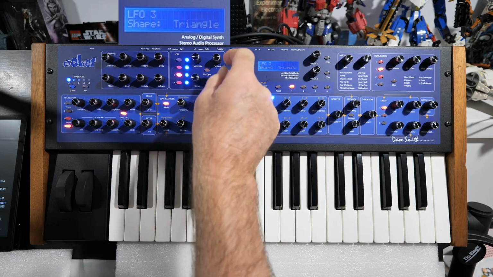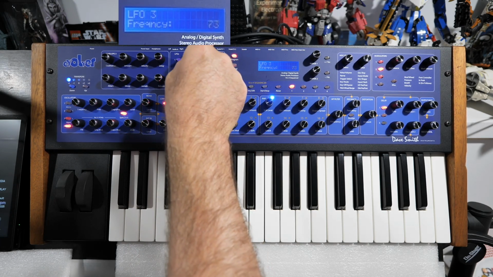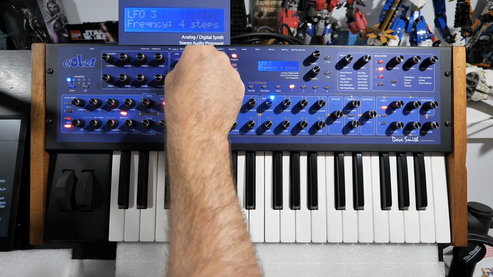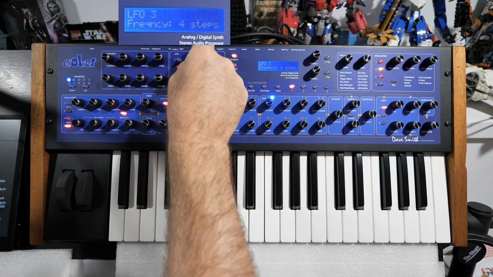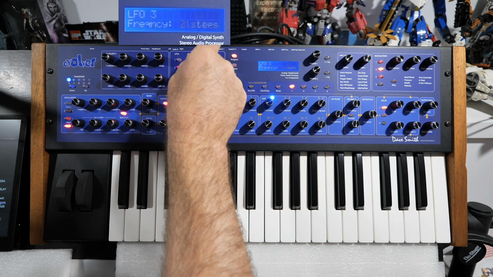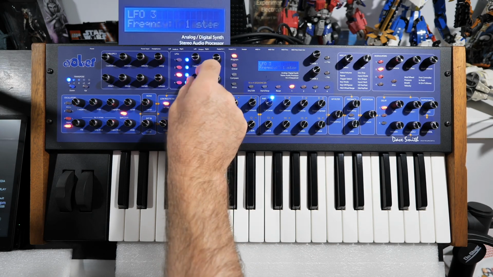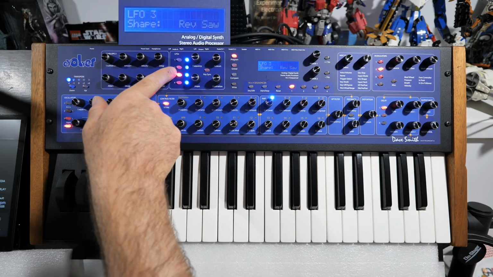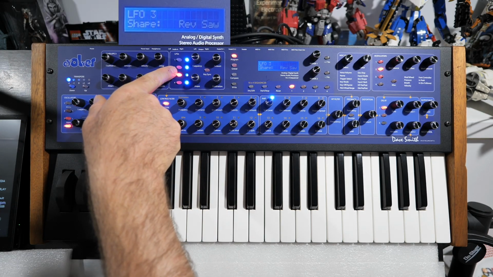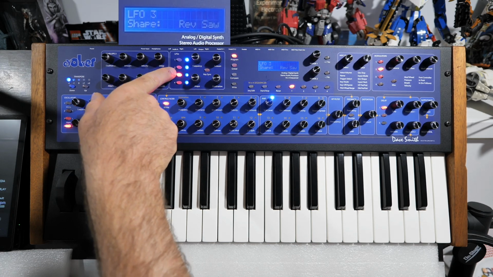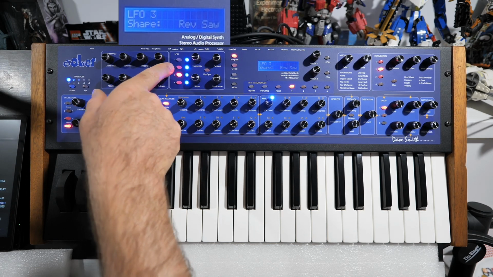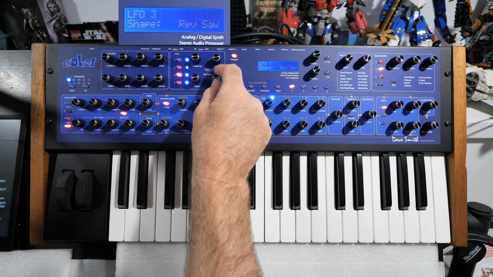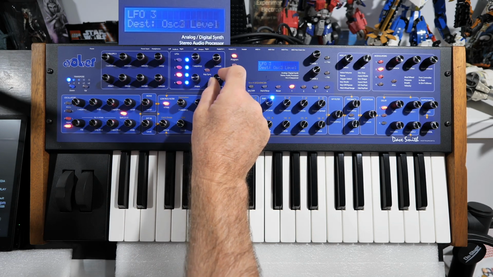Oscillator 3. Let's set the frequency of that to be clocked. All the way up. Slow, 4 steps, 1 step, we'll try. Shape again is going to be reverse saw, just to bring another sort of sequence in, so we can see 1, so 2, 1, you can just see those lights representing the shape, and the destination is going to be the ring mod.